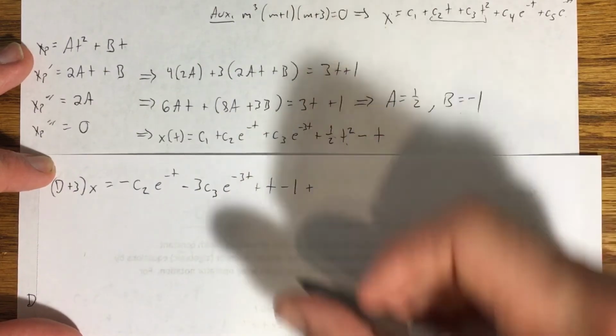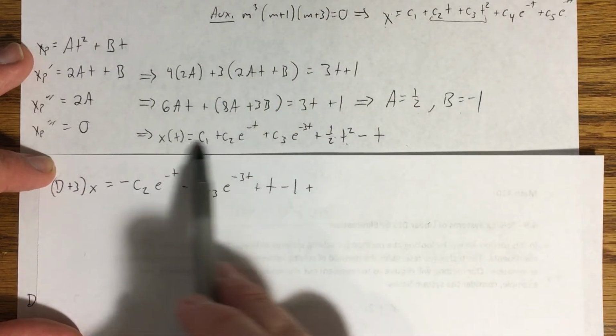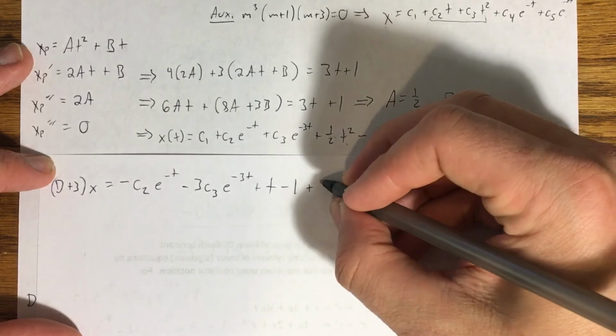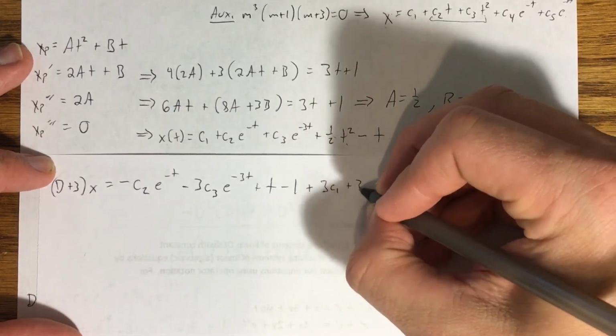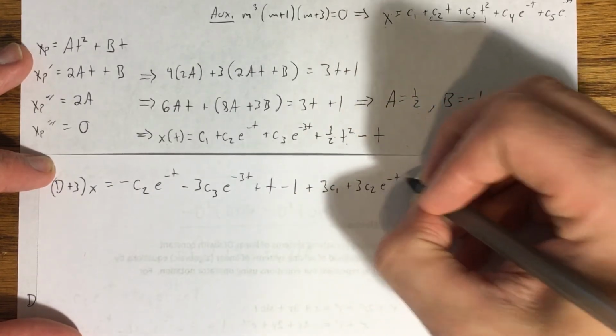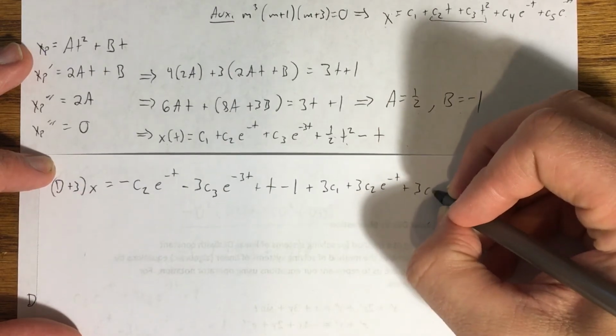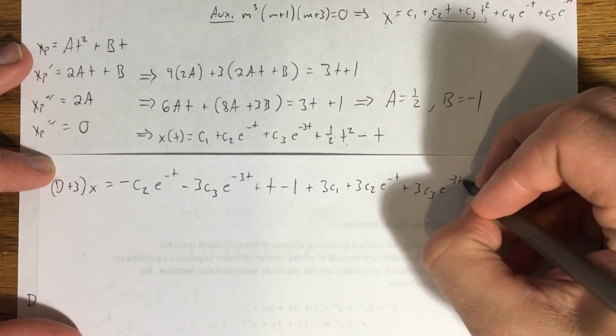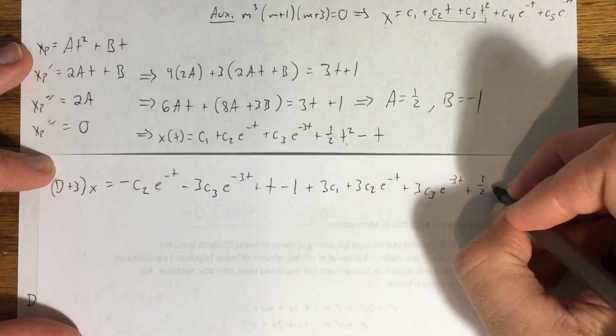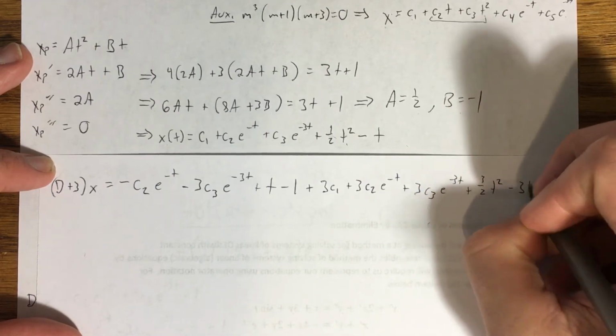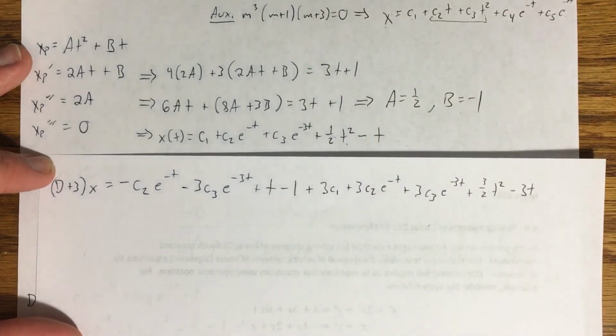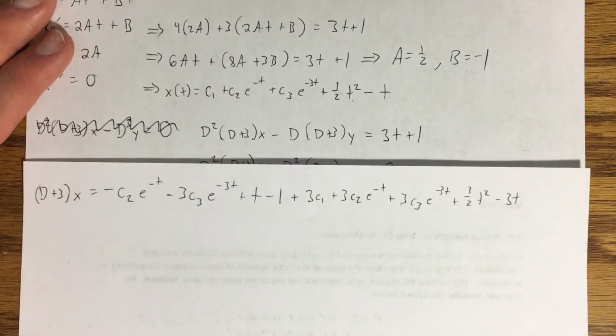And then I add 3 times x to that. So that's going to be 3c1 plus 3c2 e to the negative t plus 3c3 e to the negative 3t plus 3 halves t squared minus 3t. So that alone gave me a very, very big expression.